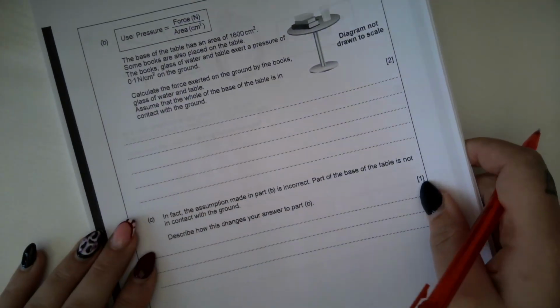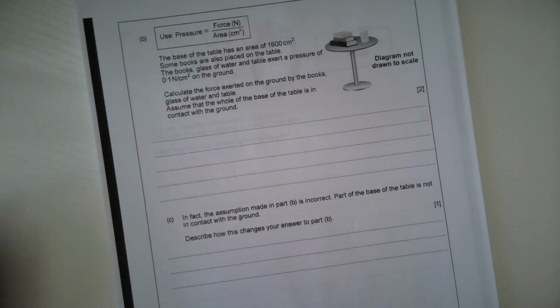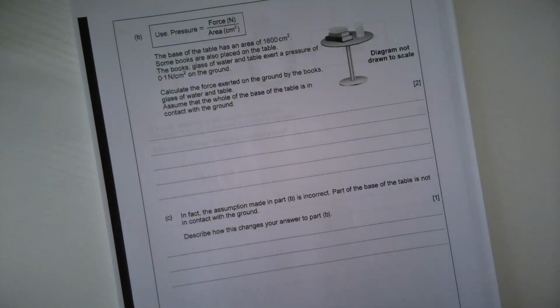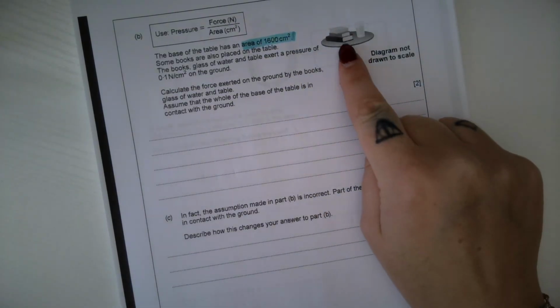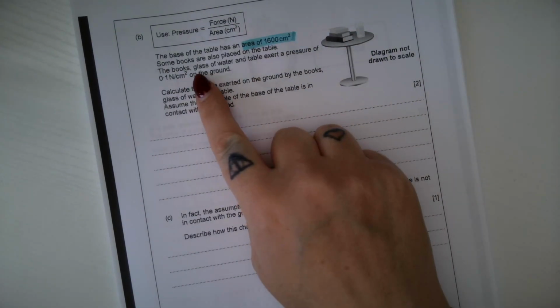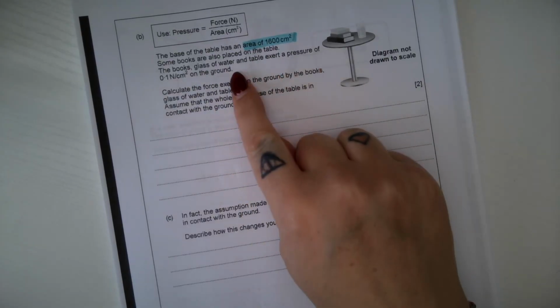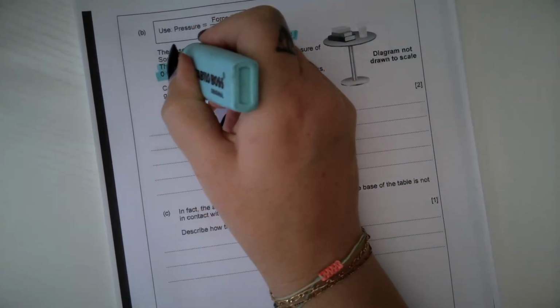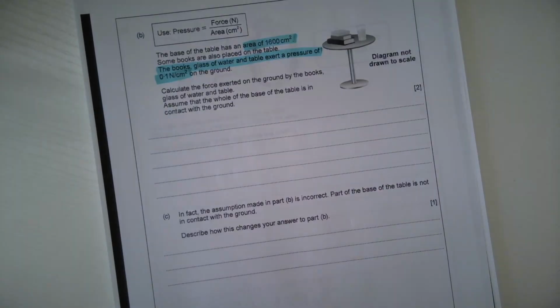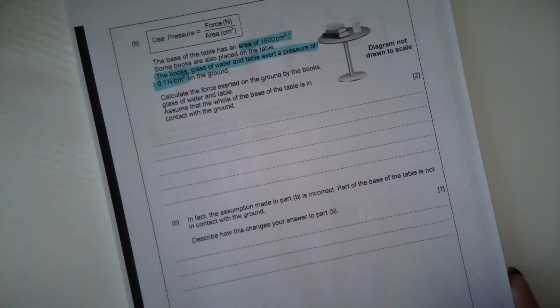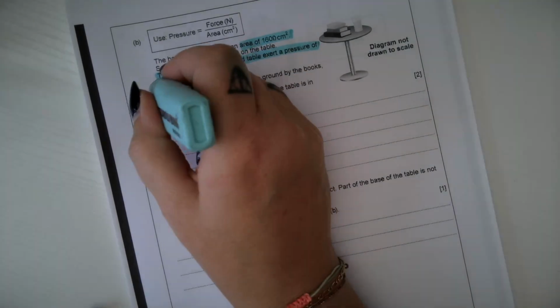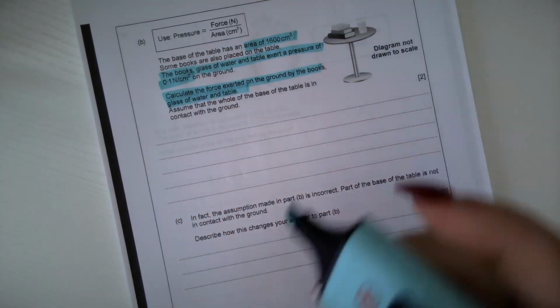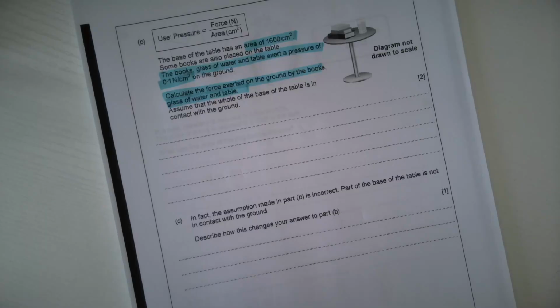So we're using the formula for pressure, so force divided by area. The base of the table has an area of 1,600 centimetres squared. Some books are also placed on the table. The books, the glass of water and the table exert a pressure of 0.1 newtons per centimetre on the ground. So that's the books, the water and the table. Calculate the force exerted on the ground by the books, glass of water and table. Assume that the whole of the base of the table is in contact with the ground.